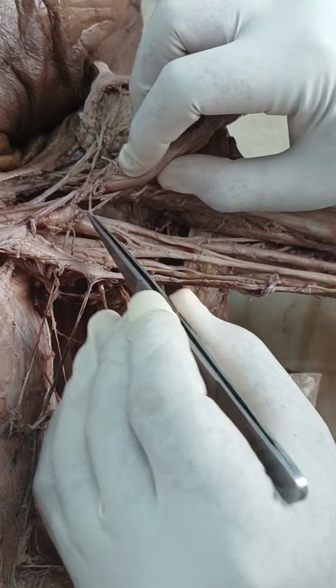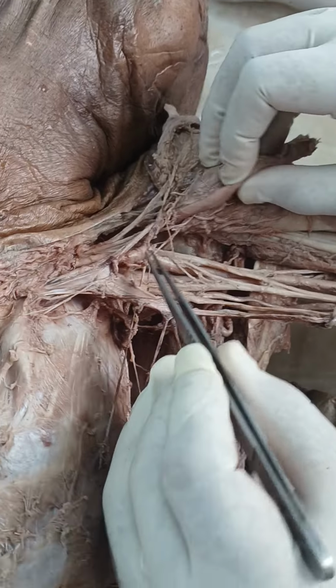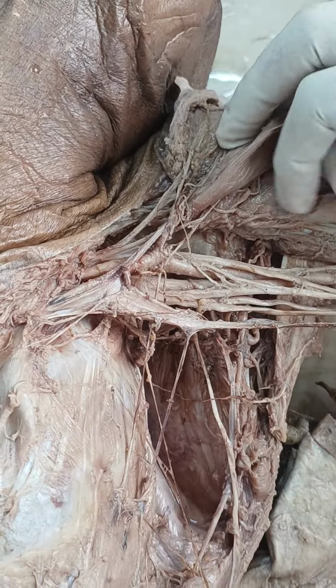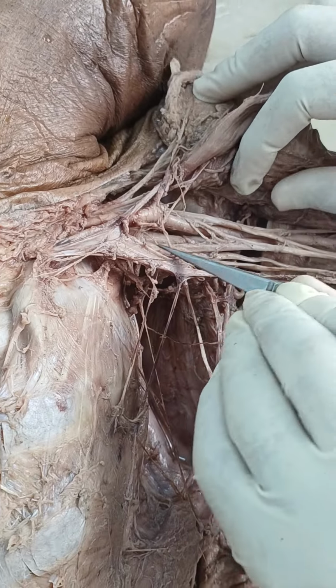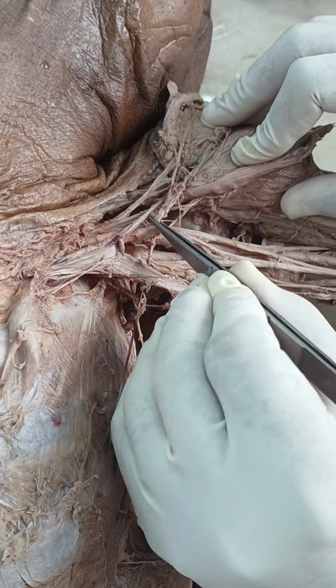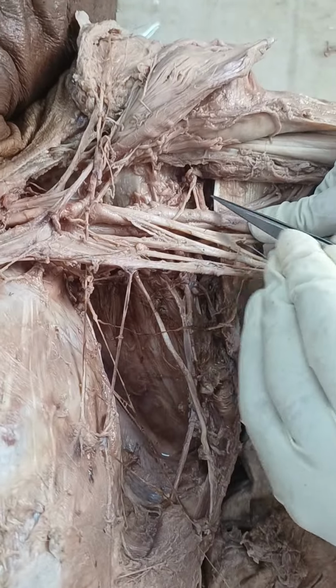Here you can see these four branches of the thoracoacromial artery. So the second part gives two branches, the lateral thoracic and the thoracoacromial artery, and the third part gives three branches.